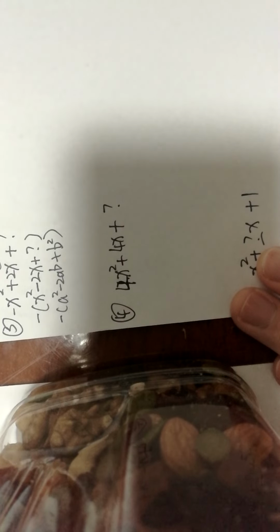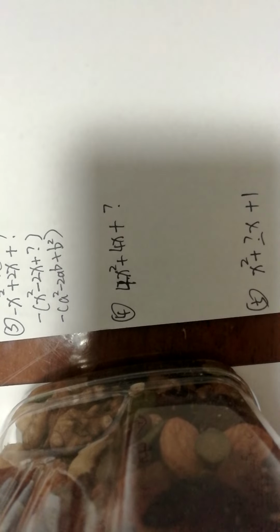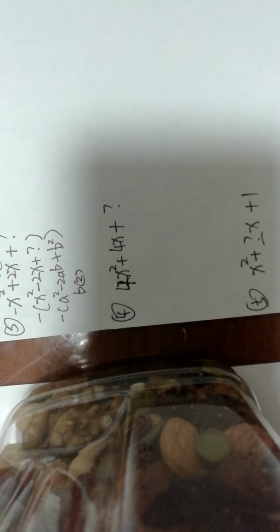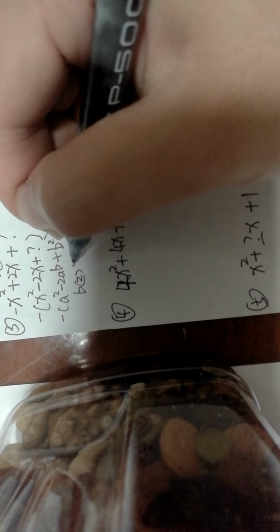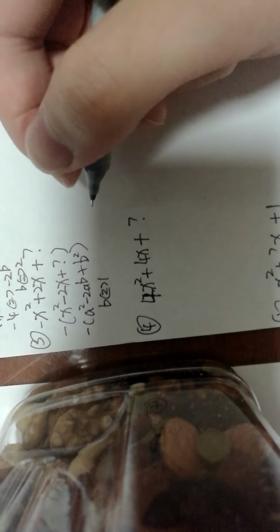Still x is equivalent to a, then 2ab is equivalent to 2x, which means b is equivalent to 1. Then we need to plus b squared, which is 1 squared, that is just 1 here.